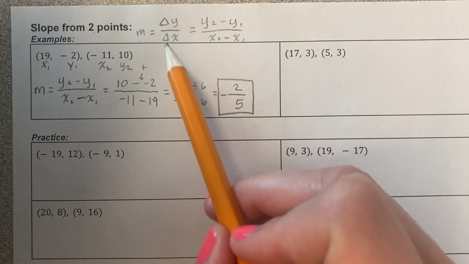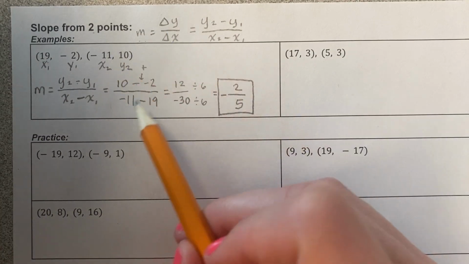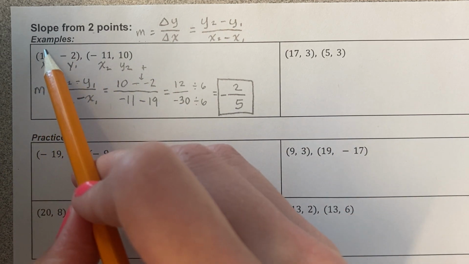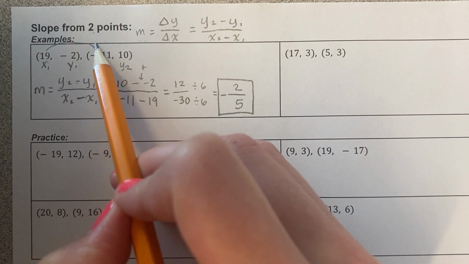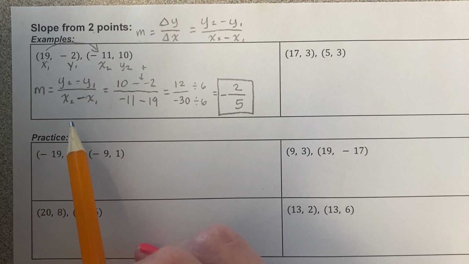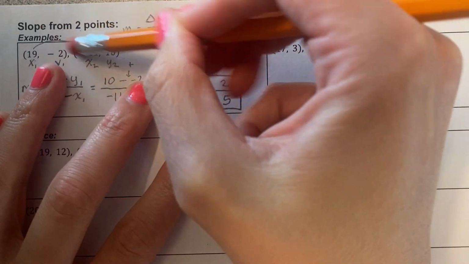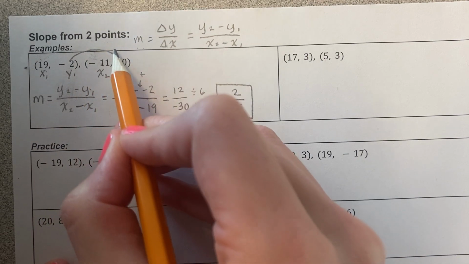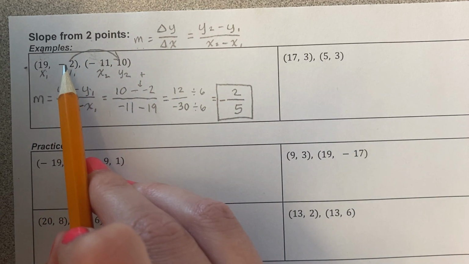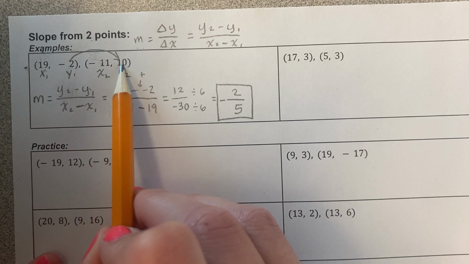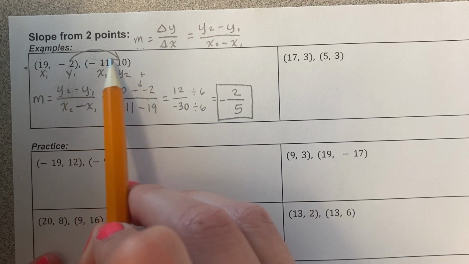Now, in terms of the shorter way, the change in y over the change in x, it's actually the same as the slope formula, but here's what it would look like. The change in y is the change from 19 to negative 11. Oh, sorry, those are x's. I'm confusing myself here. The change in y is the change from negative 2 to 10. So what was that change? Well, to go from negative 2 up to 10, I would have to go up 2 to make it to 0, and then up 10 more to make it to 10. So that would be up 2, then up 10, that's up 12.